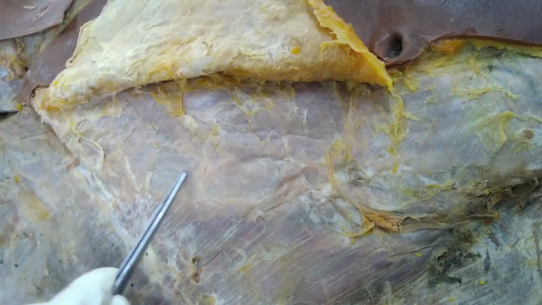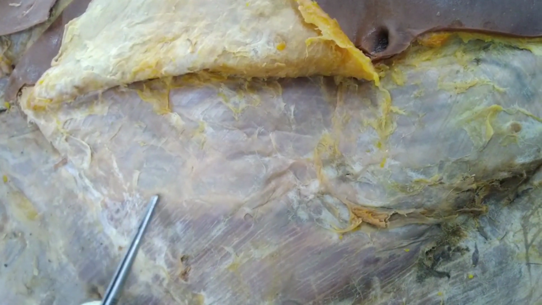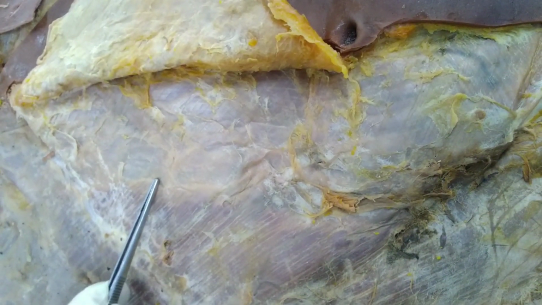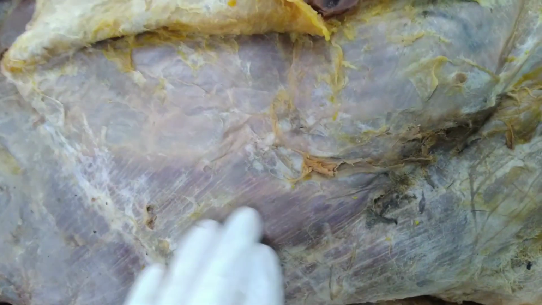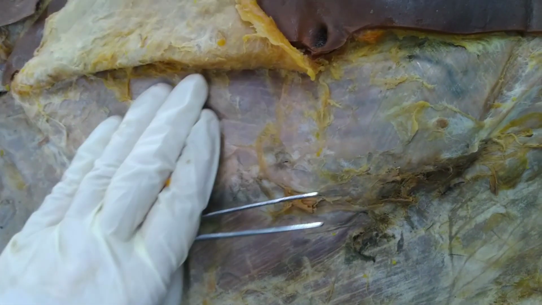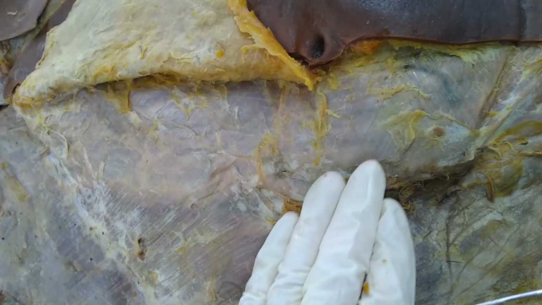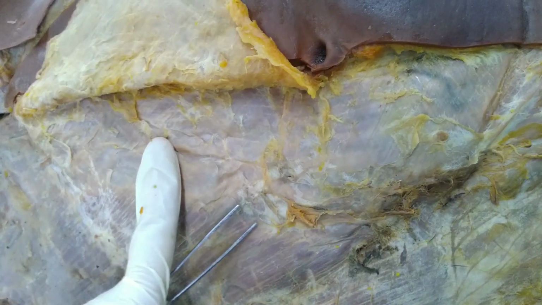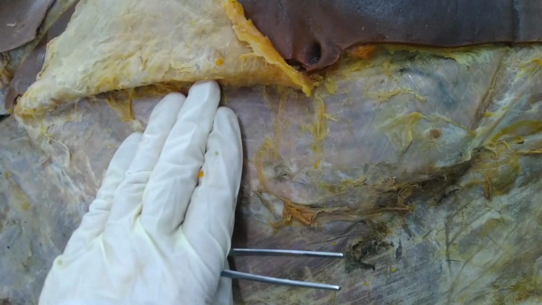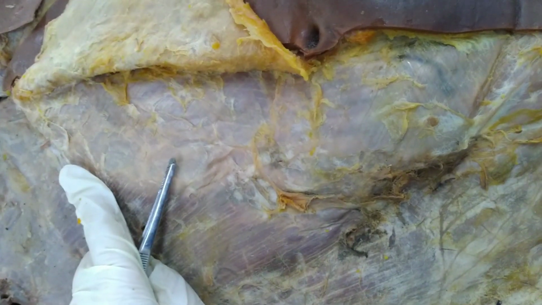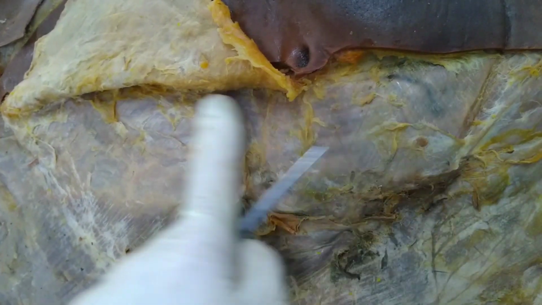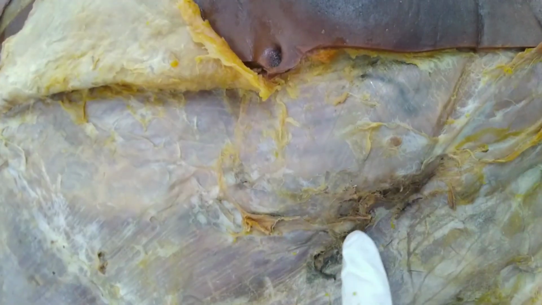So the muscle fibers will reach up to the area of the linea semilunaris, and then the aponeurosis or the broad tendon of external oblique will form part of the anterior rectus sheath, which will wrap in front of the rectus abdominis muscle. That's why the muscle fibers are not clearly visible at this time.